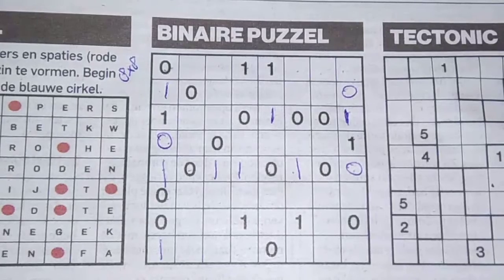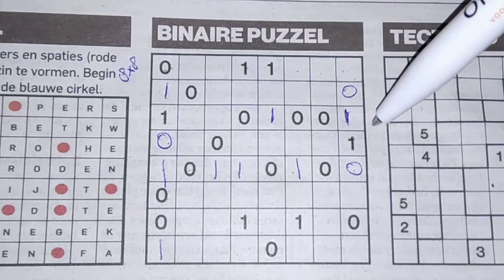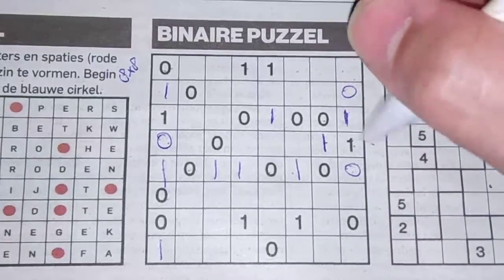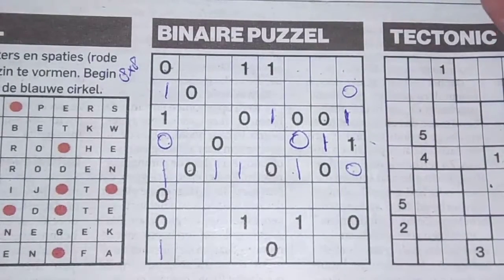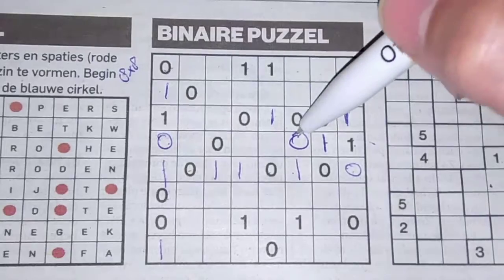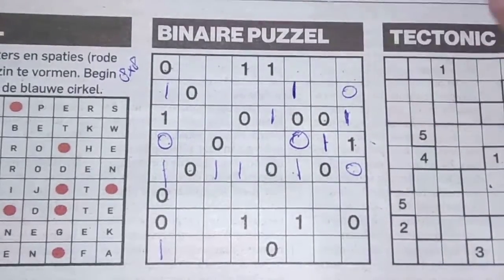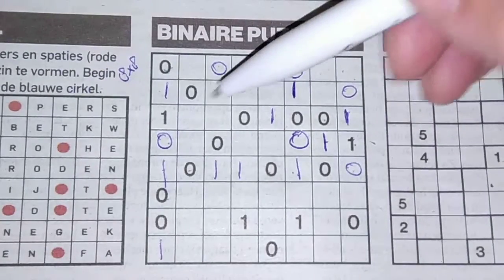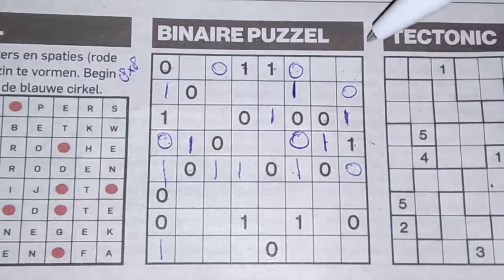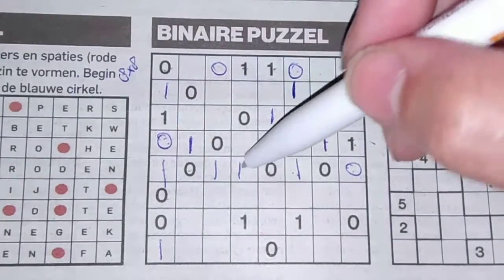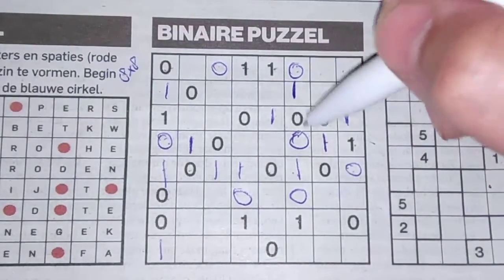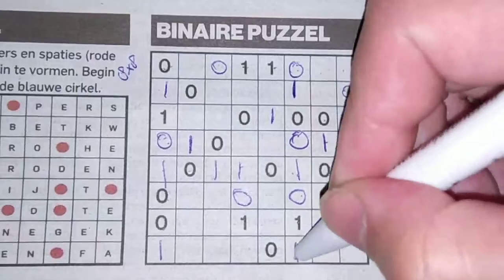Then between 2 O's comes a 1, double 1, here an O, there an O. Between double O, here a 1, there a 1, double 1, here an O, there an O. Between 2 O's comes a 1. Between 2 ones comes an O. Between 2 ones comes an O. And look, 1, 2, 3, 4 O's, so the rest are ones.